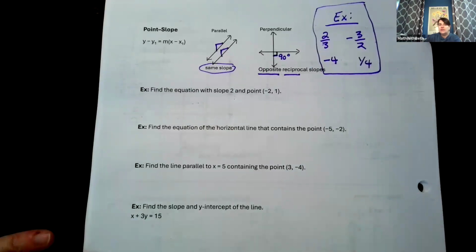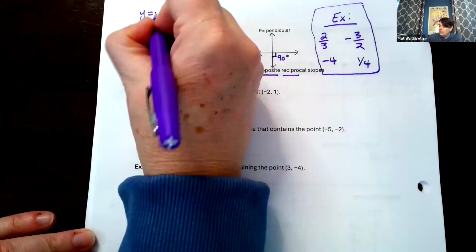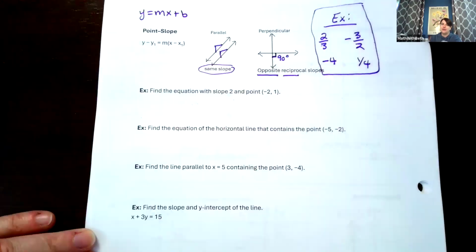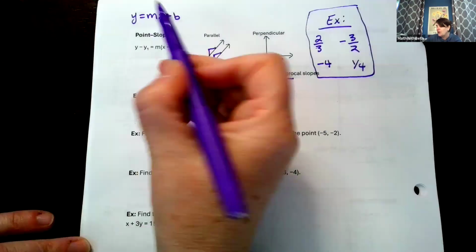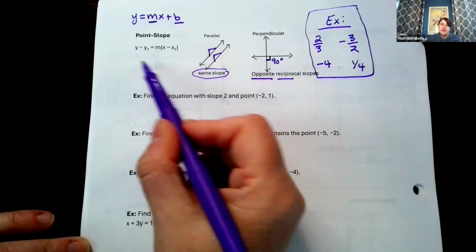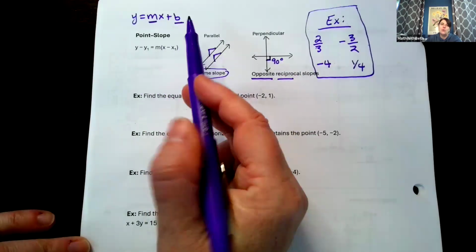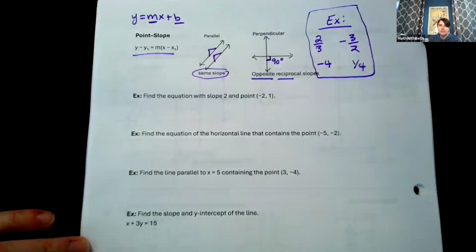So now for this new formula, point slope. A lot of you are probably familiar with y equals mx plus b. That is the slope-intercept form of a line, where this is the slope and this is the y-intercept. But this is another equation that is helpful if you don't have the y-intercept, if you just have a random point. So this is the one we're going to be practicing today.